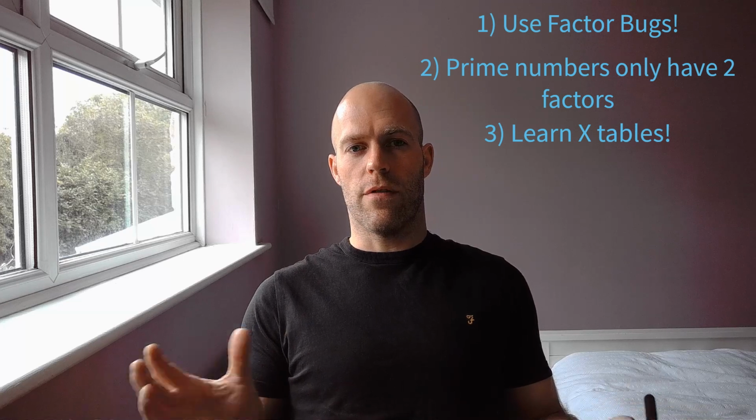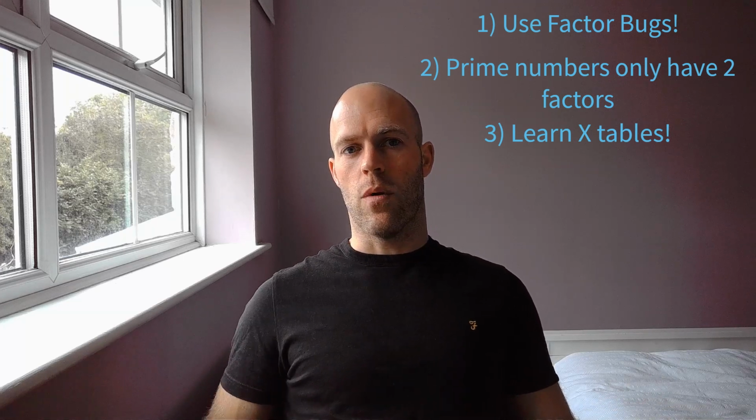And hopefully that's going to help you when it comes to factors. It's not a huge area of maths. You're not going to win or lose or pass or fail probably on a factors question, but actually it works behind the scenes quite a lot. If you understand factors, you understand multiplying, and you probably understand your times tables as well.